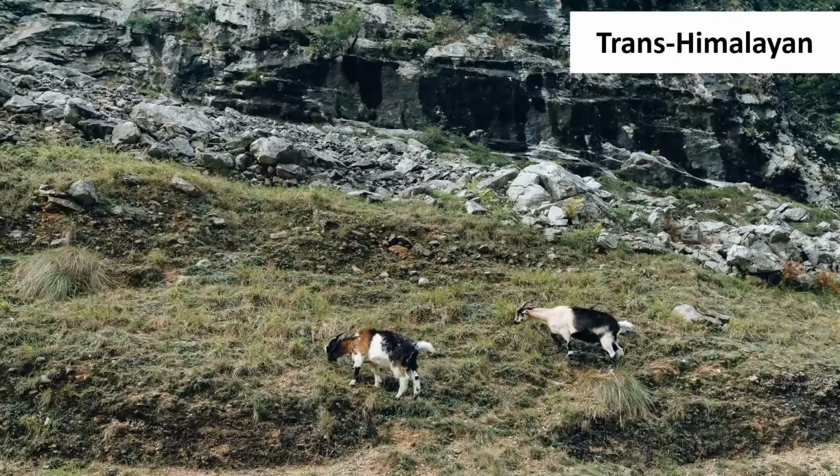The Trans-Himalayan region has sparse vegetation, but here you will find the richest wild sheep and goat community. The snow leopard and the migratory black-necked crane are found in this region, although the vegetation is sparse.